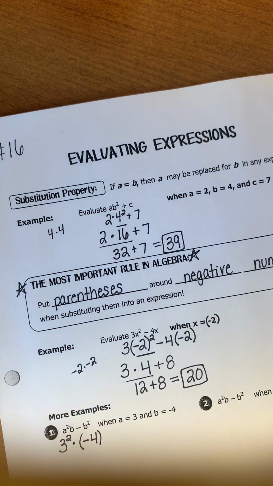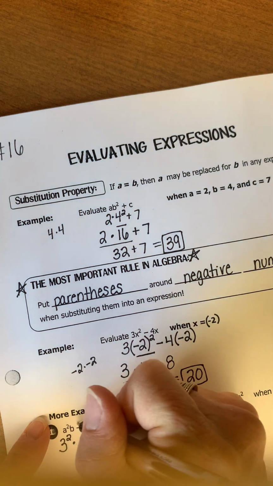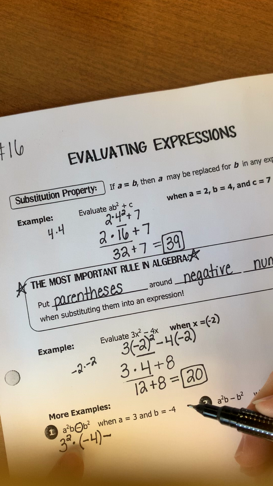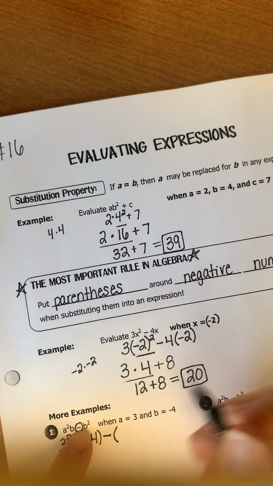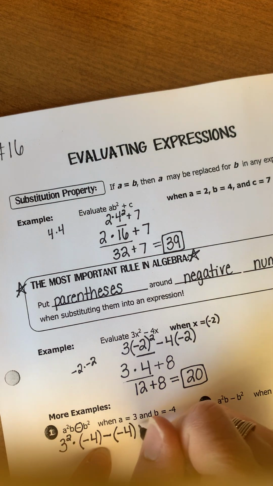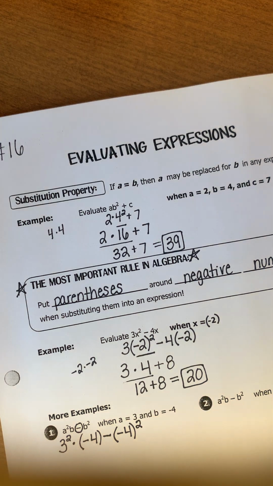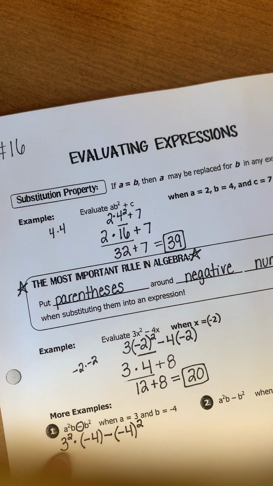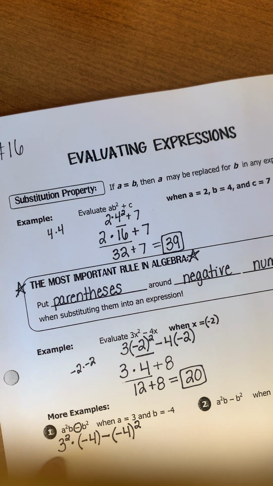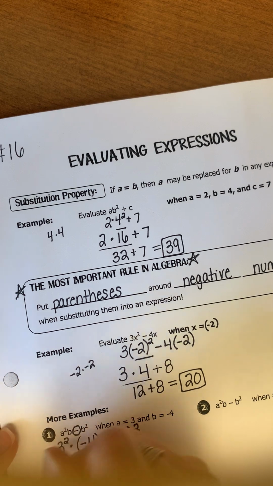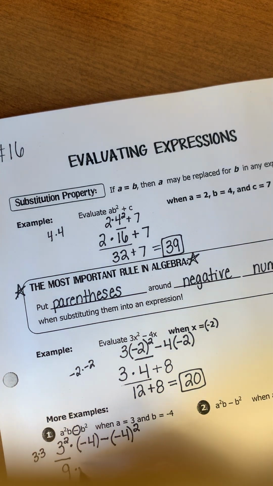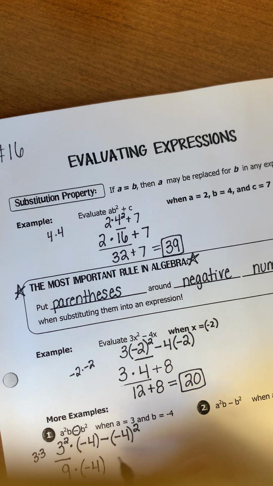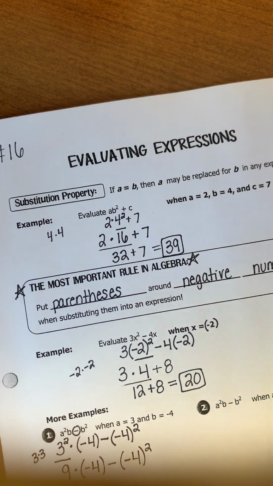So he has to go in parentheses. I then have this negative that comes down, or minus, and then I have b, again, which is a negative, and it is squared. Okay? So now, I want to start with my exponents, and I'm going to go left to right. 3 squared is really 3 times 3. So this is a 9 times negative 4 minus a negative 4 squared.